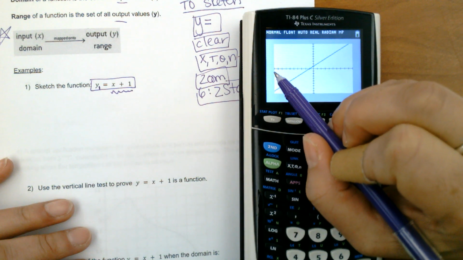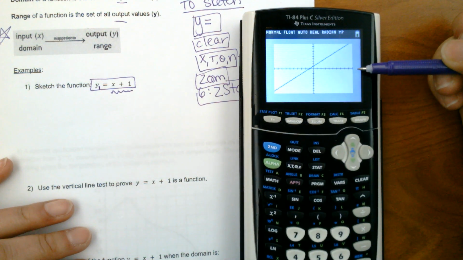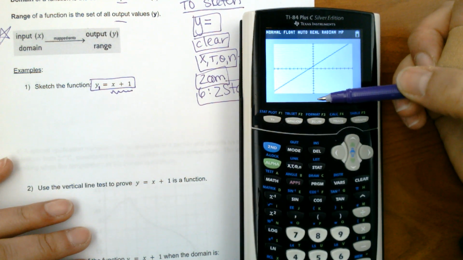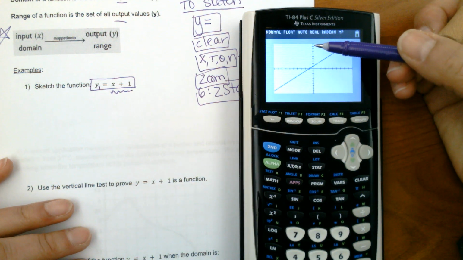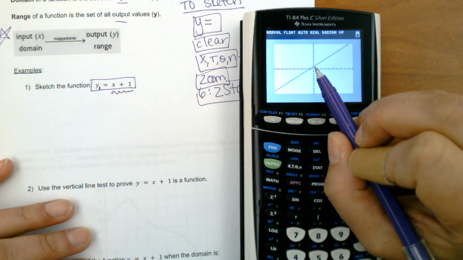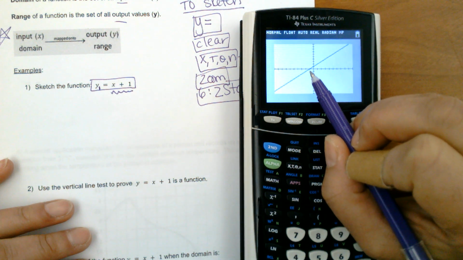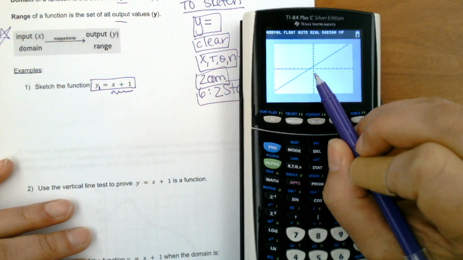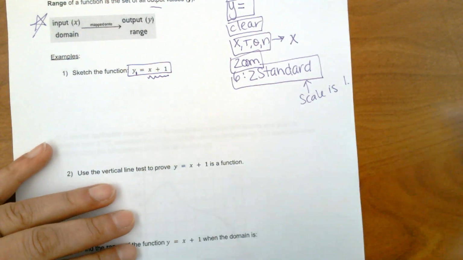Here it goes to negative 10. Here it goes to positive 10. Here it goes to negative 10 on the Y, positive 10 on the Y. So it's nice because if you look at this graph, we can see that the graph crosses positive 1 on the Y and negative 1 on the X. And this is how you're going to sketch it. So let's do that.